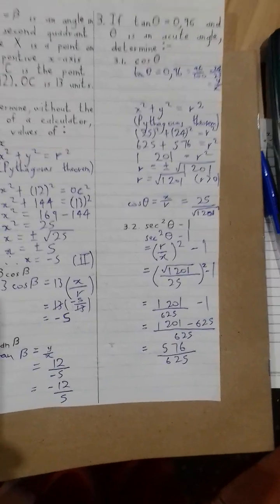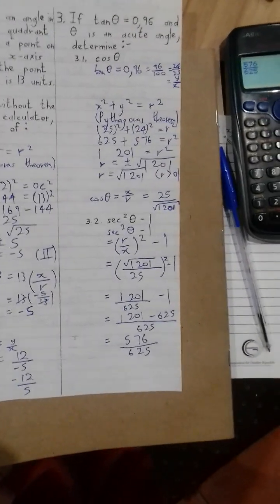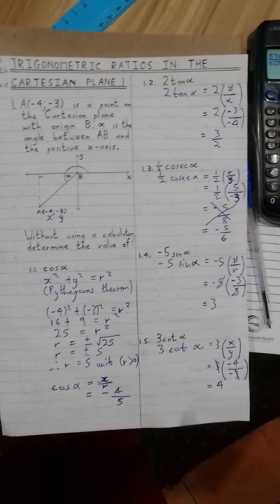I know that the last one was a bit of a challenge, but I wanted to show you that you won't always get whole number values. Okay, I hope that was clear and I hope that made sense.